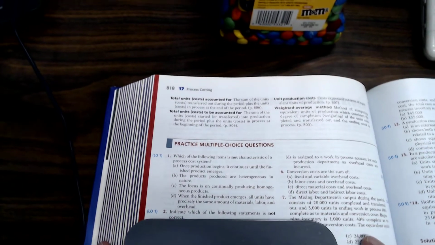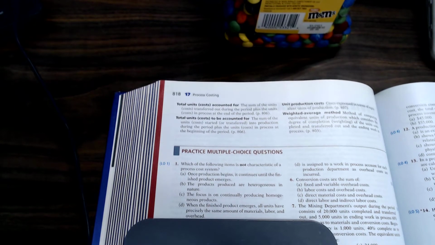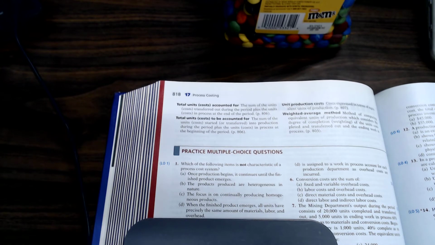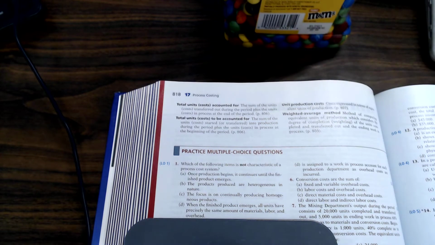Okay. Multiple choice, that's what this exam is going to be. Multiple choice, probably 20 questions from each chapter. It says, which of the following items is not characteristic of a process cost system? Which one is not? So 3 of them are.